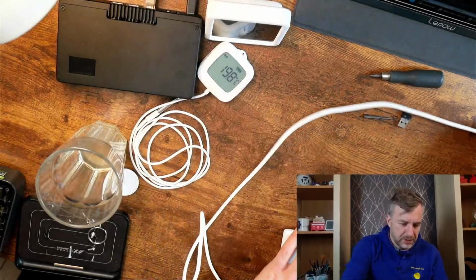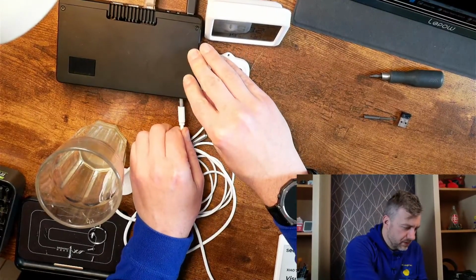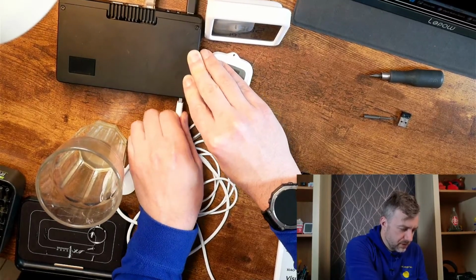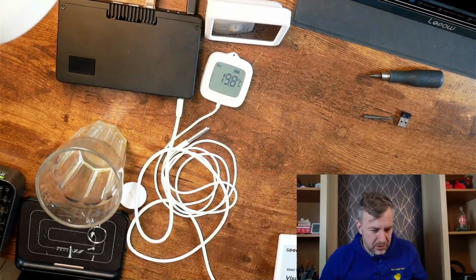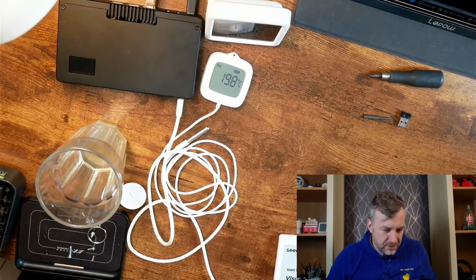Plug into a computer running. So if I connect to this one, to Raspberry Pi, I think I can do here.